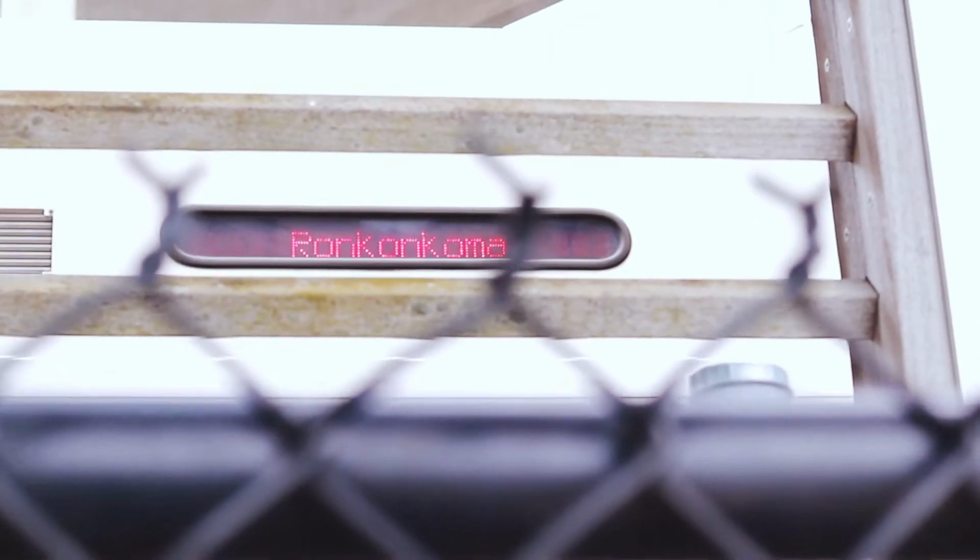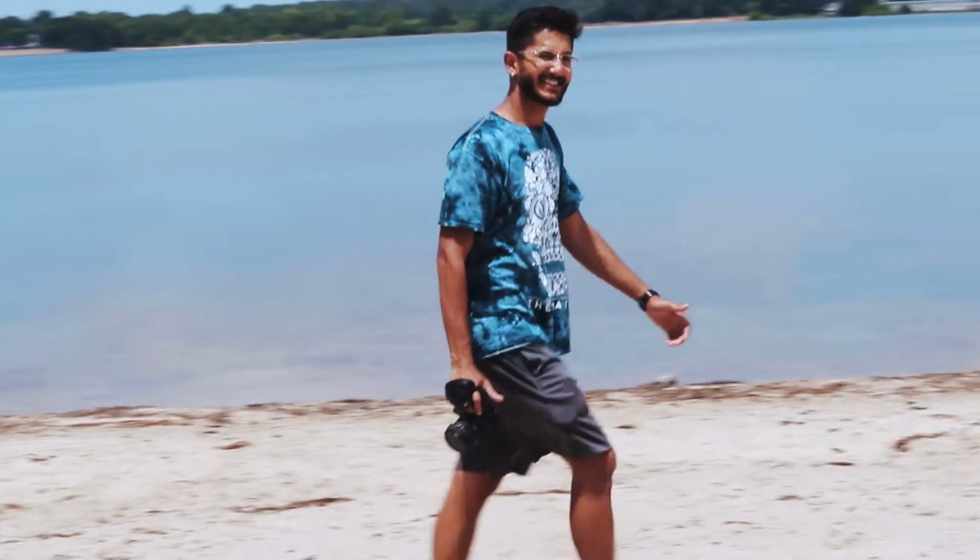So on my second day, I used a wider lens. I had to go to Ronkonkoma for this. I borrowed my friend's camera. There was like a nice lake, beach kind of thing going on over there. So I took his camera, and that one was way easier to use because it had that balancing thing.